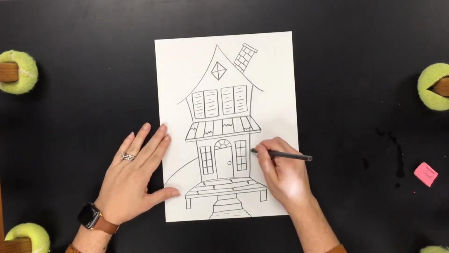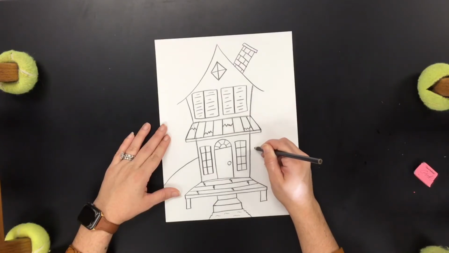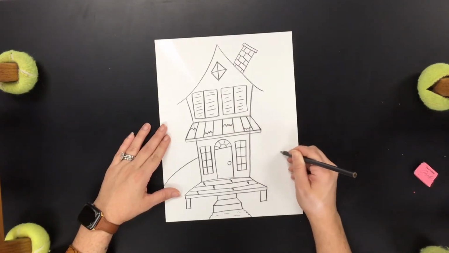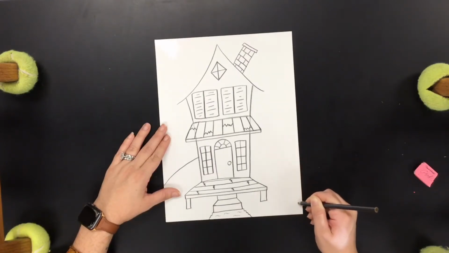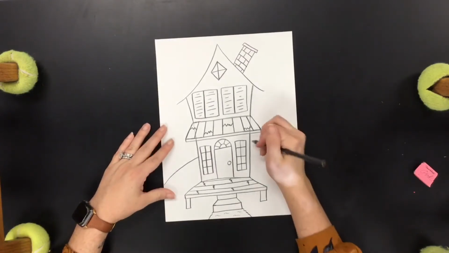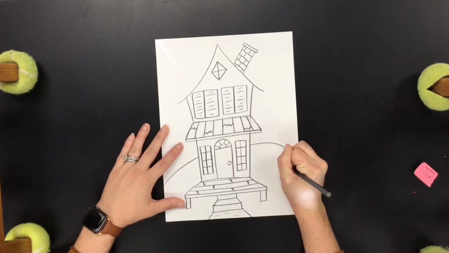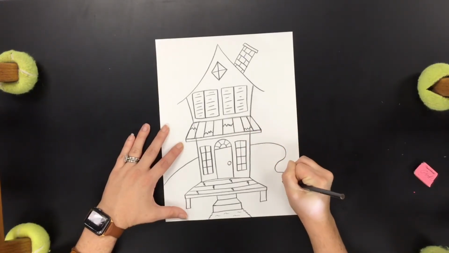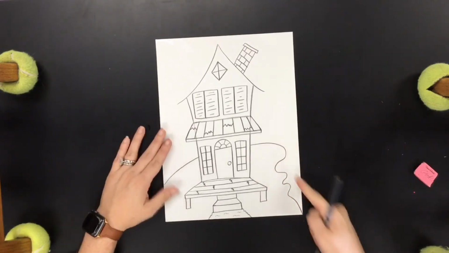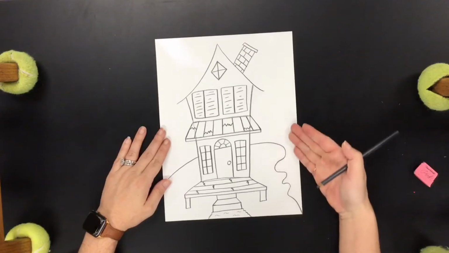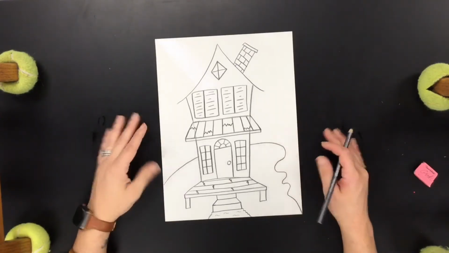Awesome. We're going to continue that curved line over here, but I'm going to bring it over and then I'm going to create a wavy line that comes down off the bottom of our paper. So I'm going to curve out and then I'm just going to do a few waves and then bring it down off of the bottom. We're going to make this look like our house is sitting on a cliff.